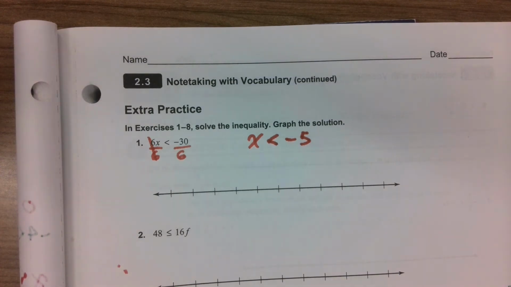I want you to try to graph this, so I'm going to pause the video again. I know I said that was the last pause. I lied and tricked you again. Mwahaha. Pause the video, try graphing this, and check your answer with me.